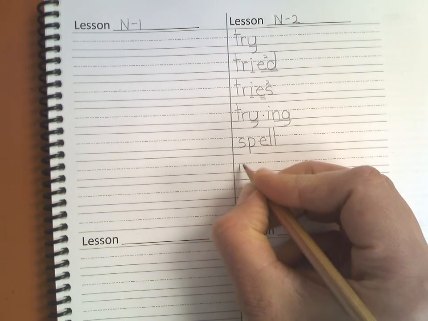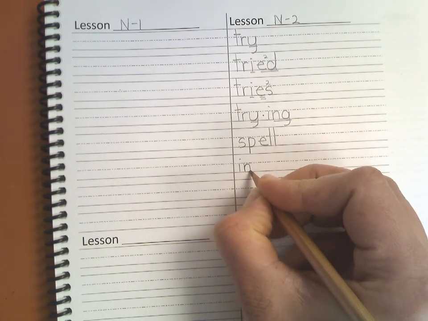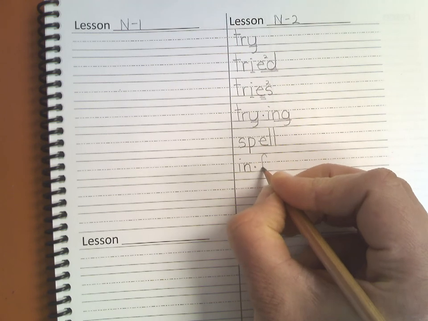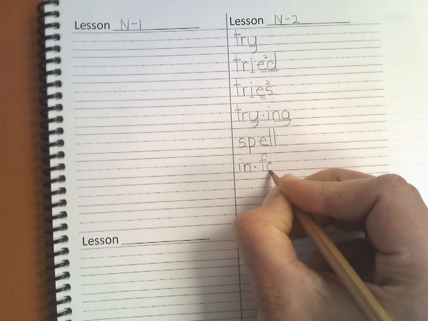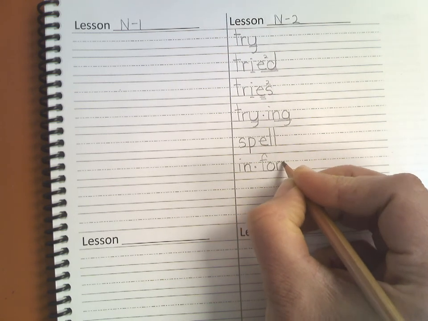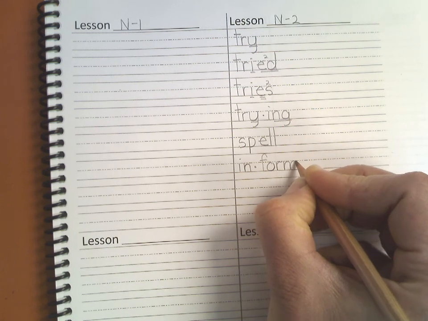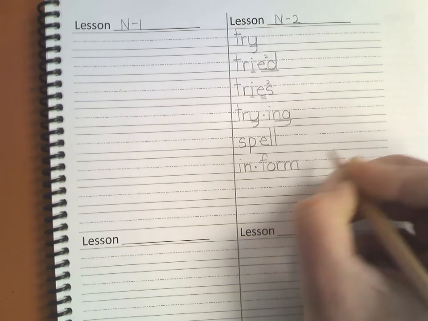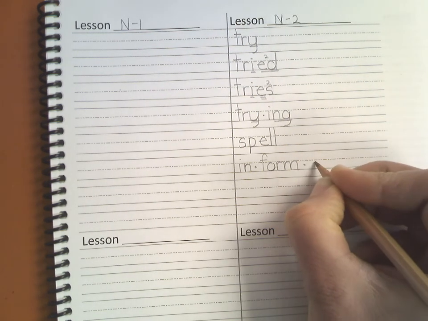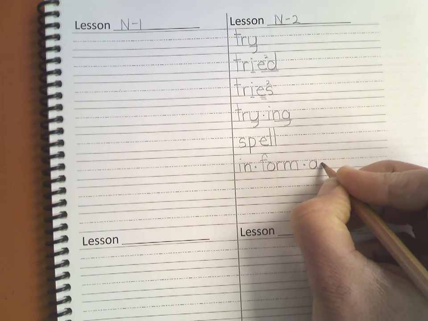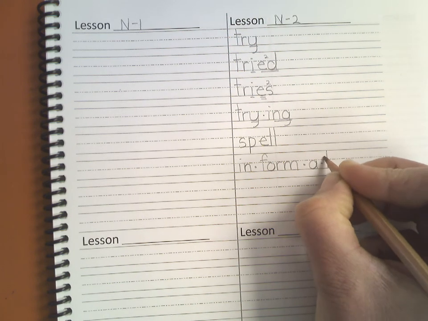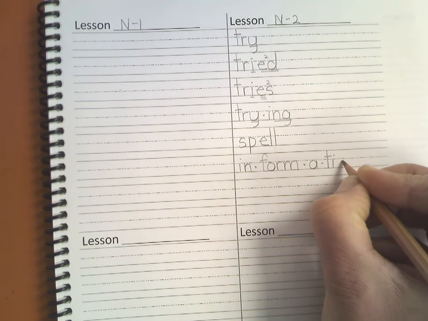Good, inform. And then our next two syllables are actually a suffix. What's that suffix? Good, ation. Well, we say ation to spell it, we say ation when we're talking.